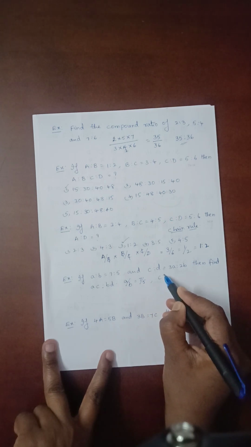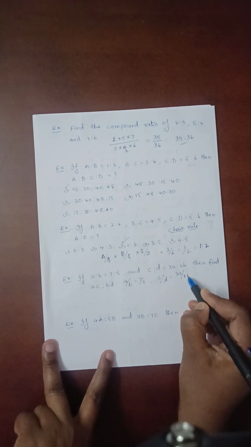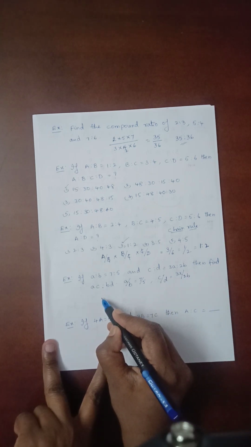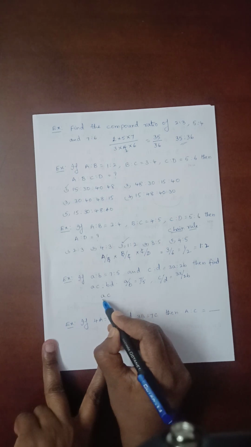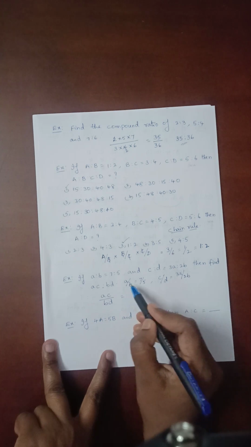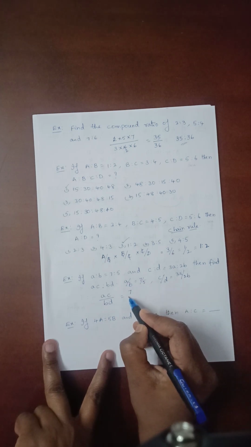C is to D means C by D equal to 3A by 2B. So AC is to BD means AC by BD equal to, what is A? A is 7 directly. What is B? B is 5.